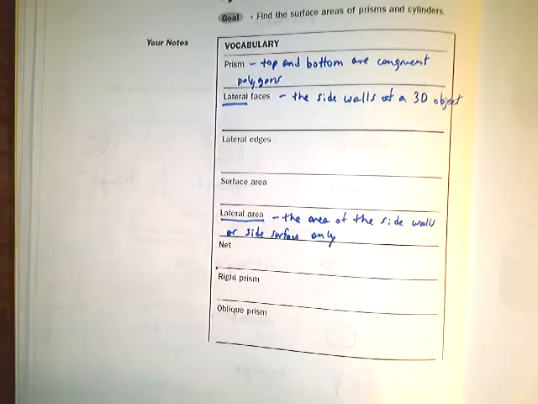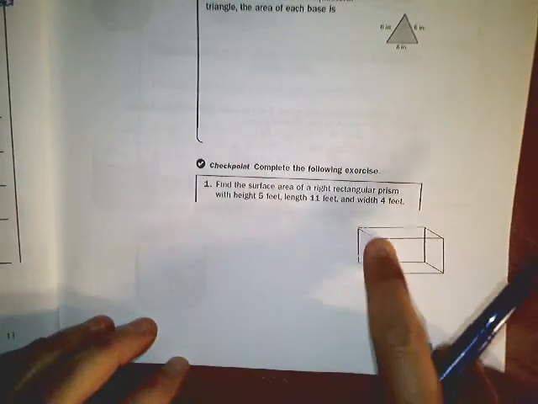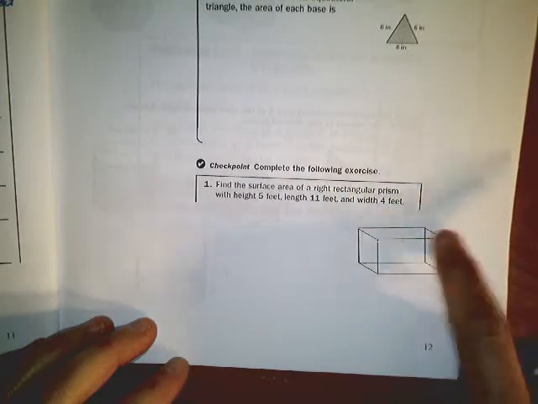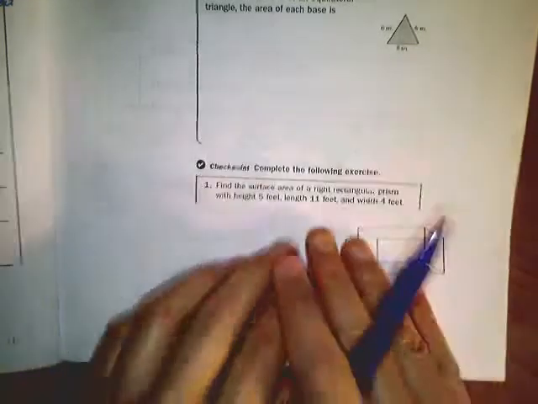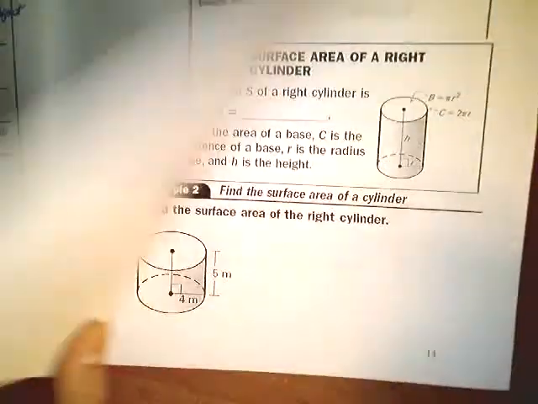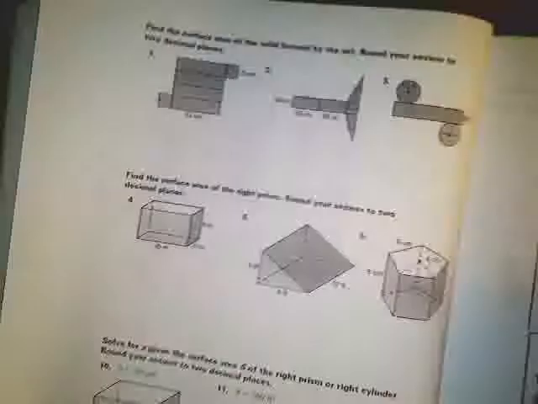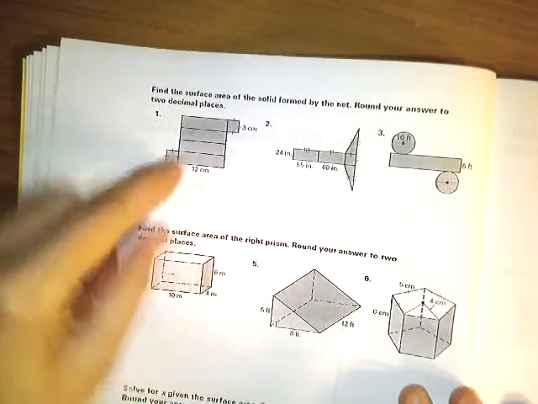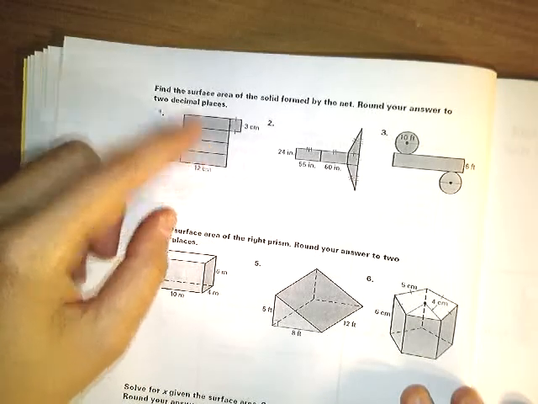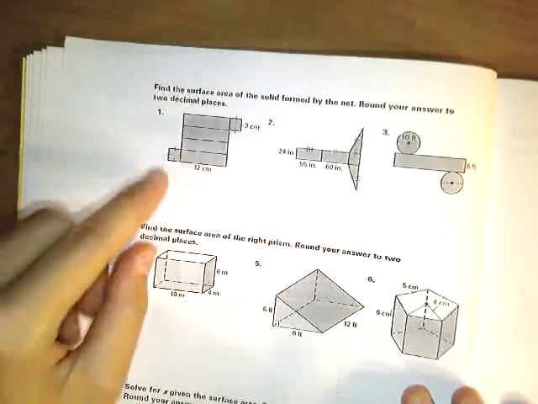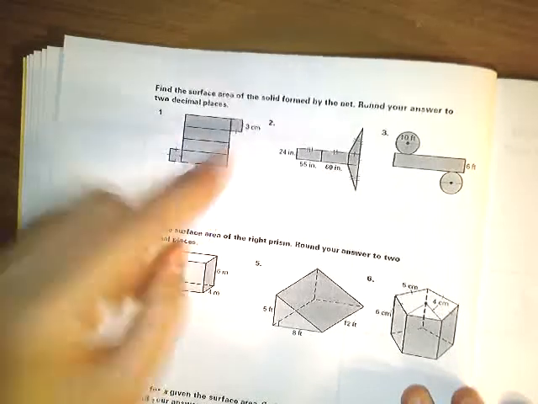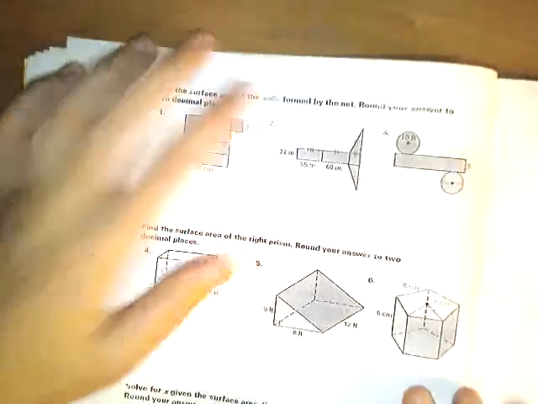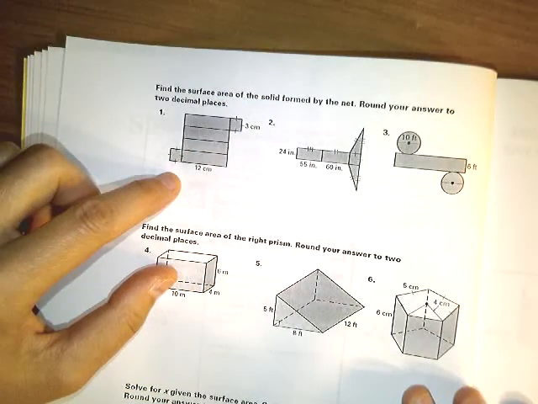A net is basically if you take an object that's a three-dimensional, let's say polyhedron like this, and you cut around the edges and then you lay it down flat. It might look like this, for example. If you took a long, like a shoebox basically, where you had kind of 4 flat rectangles in the middle and these are the 2 ends of the shoebox. If you cut it and then laid it down flat, it would look like that.